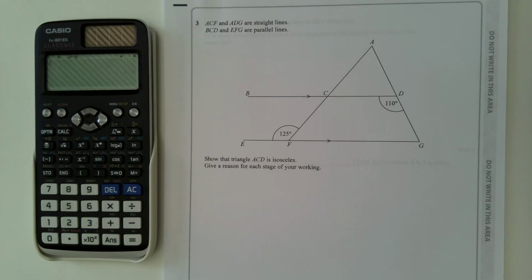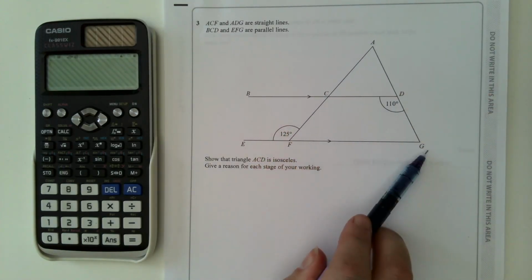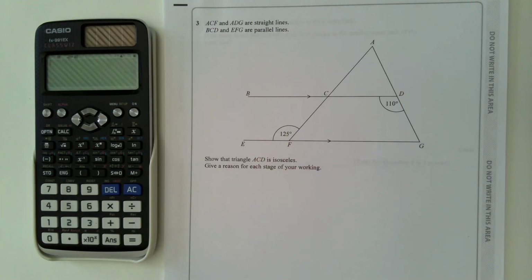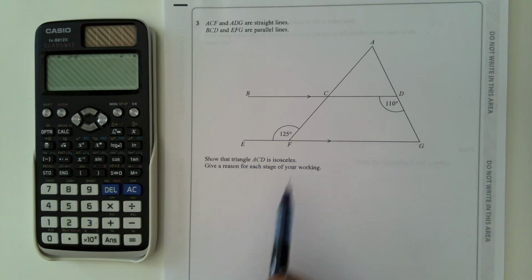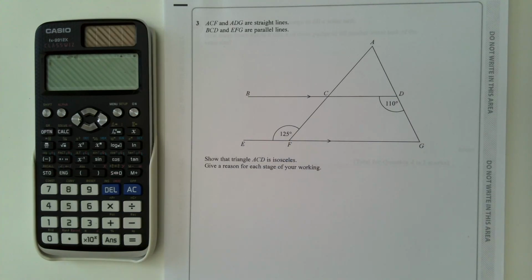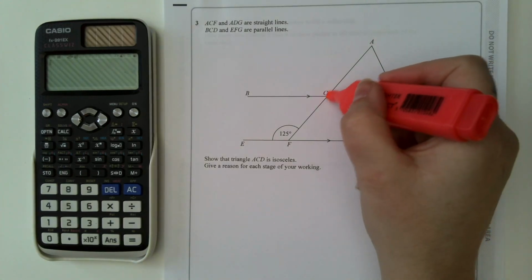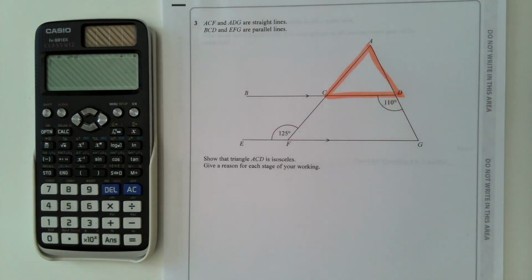Question 3. ACF and ADG are straight lines. BCD and EFG are parallel lines, and they're also marked with that little arrow there to denote parallel lines. Show that triangle ACD is isosceles. So this is triangle ACD. So that's the one that we're working towards showing is isosceles. Give a reason for each stage of your working.